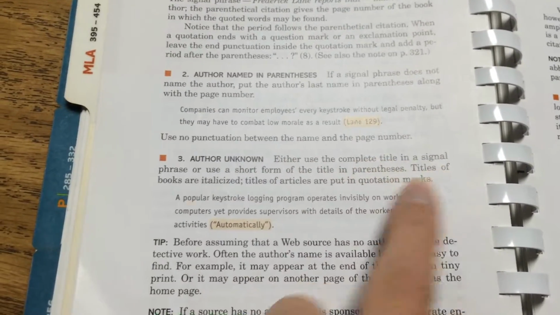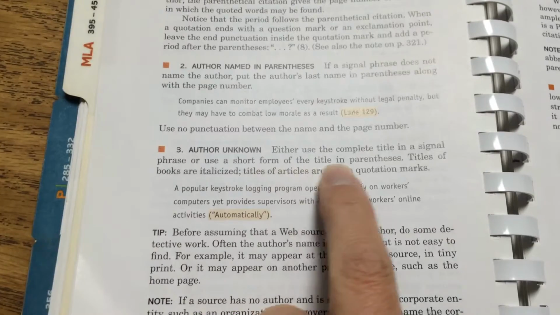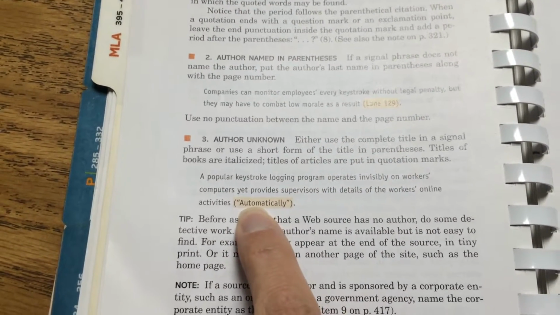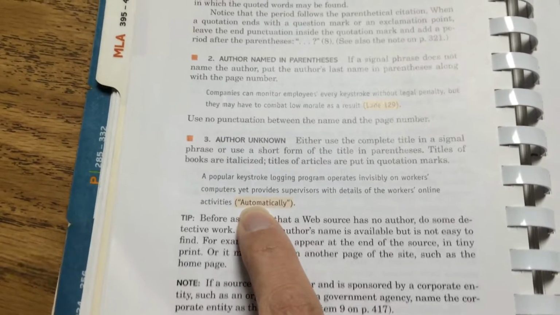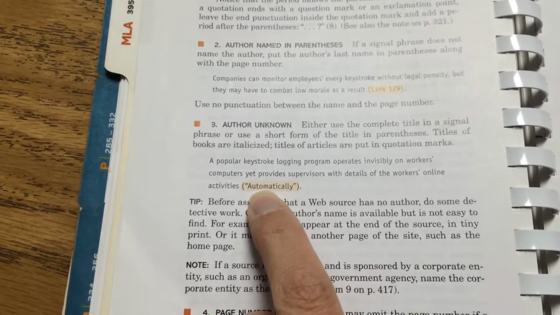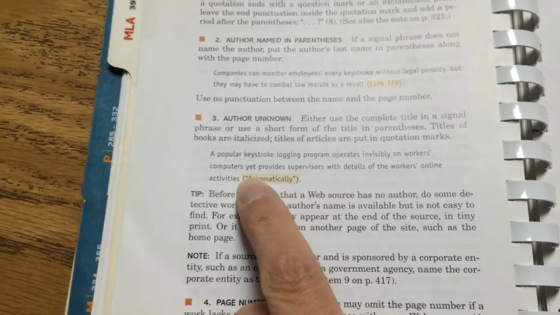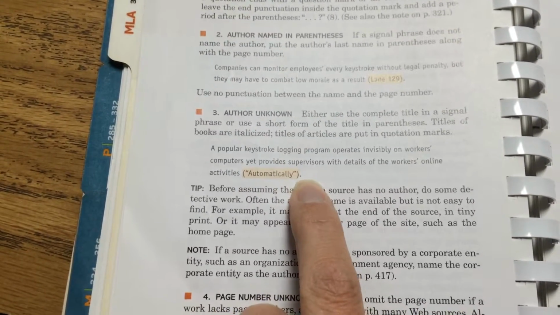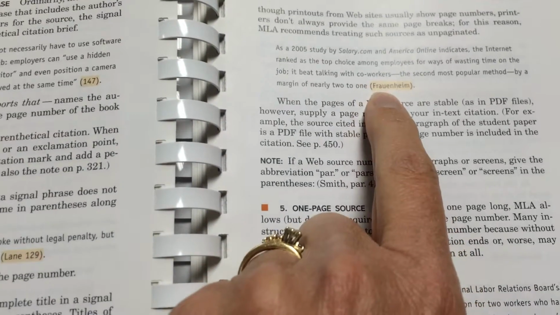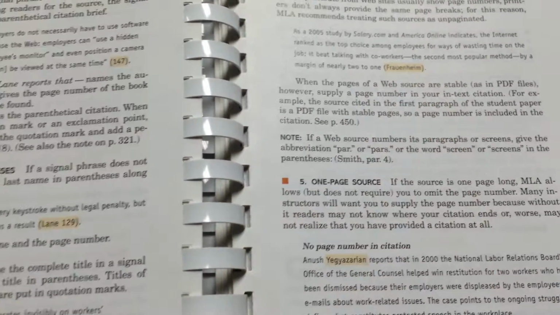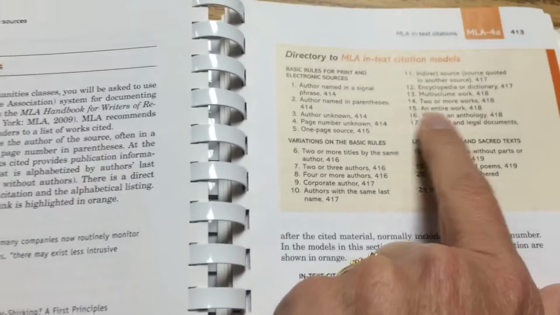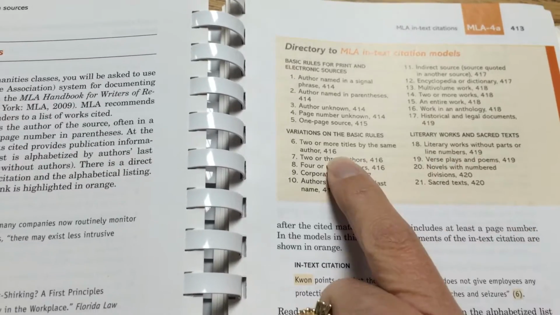Either use the complete title in a signal phrase or use a short form of the title in parentheses. So this would be the short form in parentheses with quotes around it. It's not abbreviations, it's just a shortened title. So this one, they just used one word of the title automatically, and they have quotes around it, parentheses, period, the end. Page number unknown would be just author's last name, no page numbering. So again, in-text citations, it's got a number of different ways and different texts that you can do.